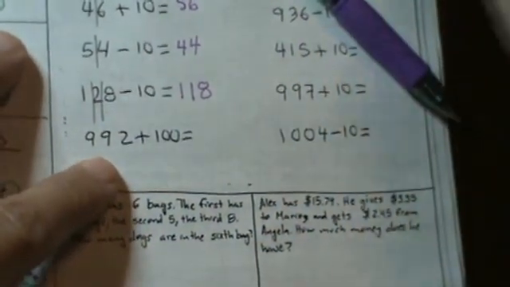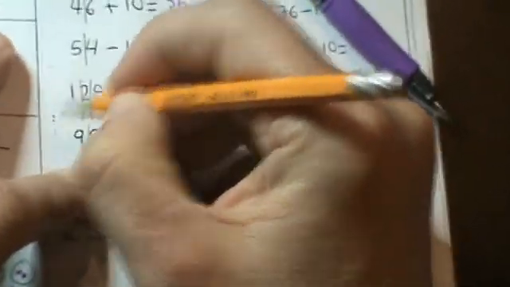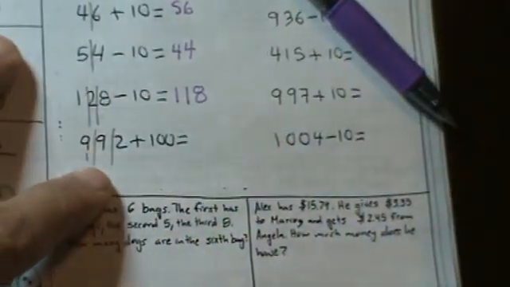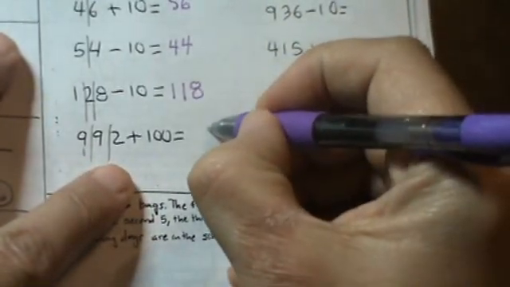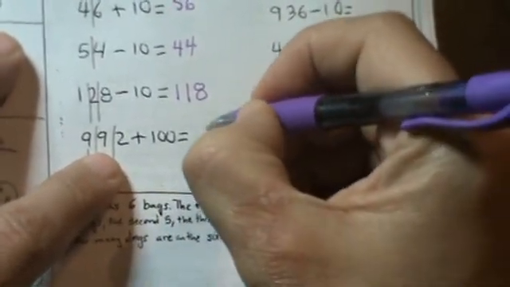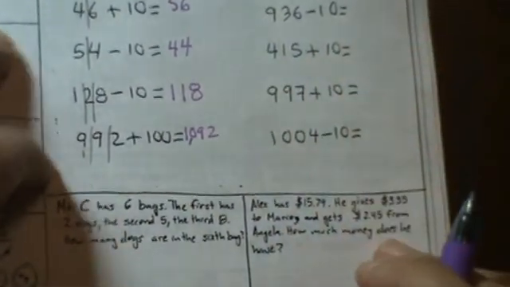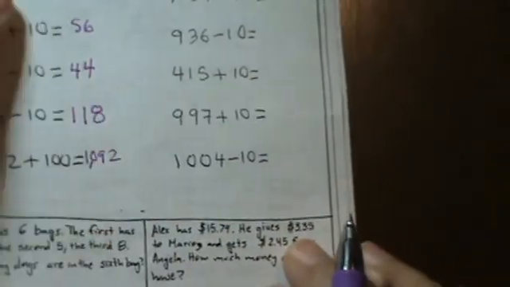Next one. I have ones, tens, and hundreds. So I'm just going to add 1 in the hundreds place. So the 2 stays the same, the 9 stays the same, and the 9 and 1 now is 10. So now it's 1,000. Okay? Next one.